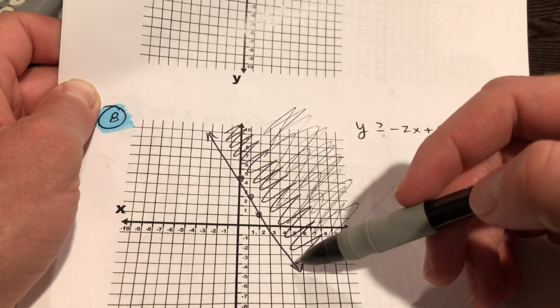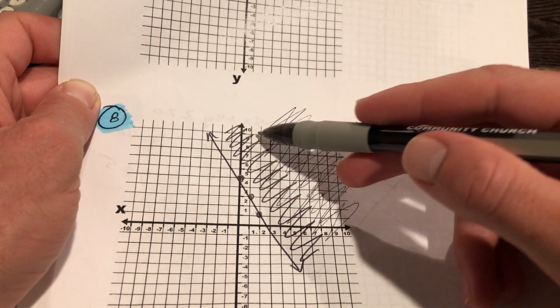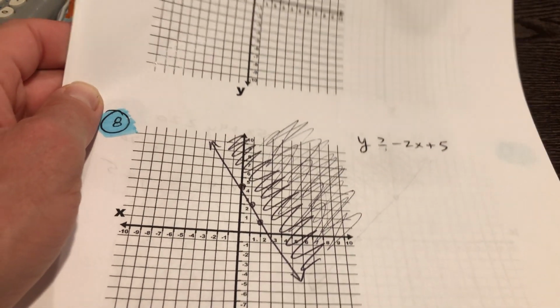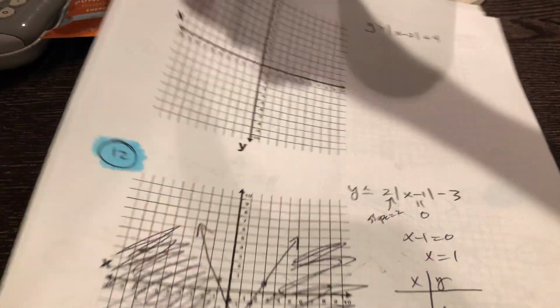Whether or not you have the correct line, solid or dotted, that's 30%. Where you shade, that's another 30%. Okay? Very, very careful. What's 10?